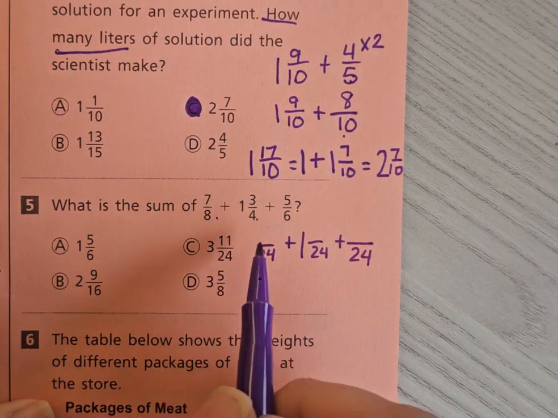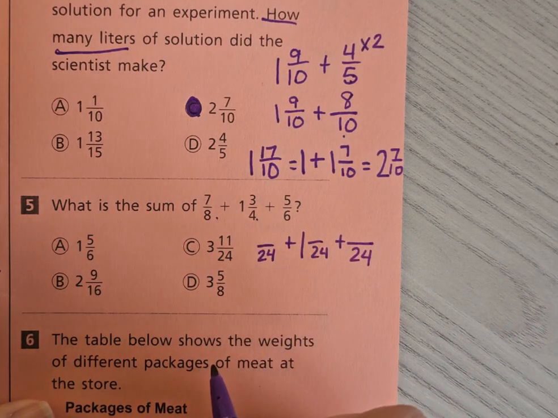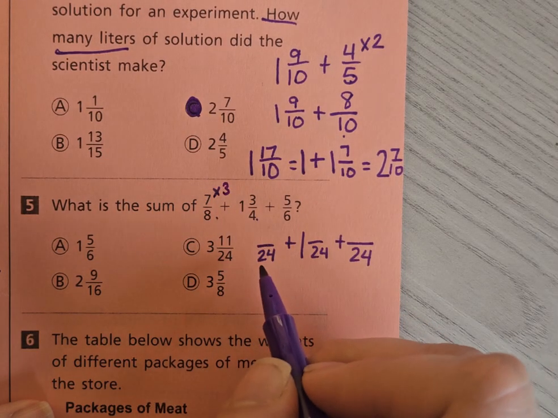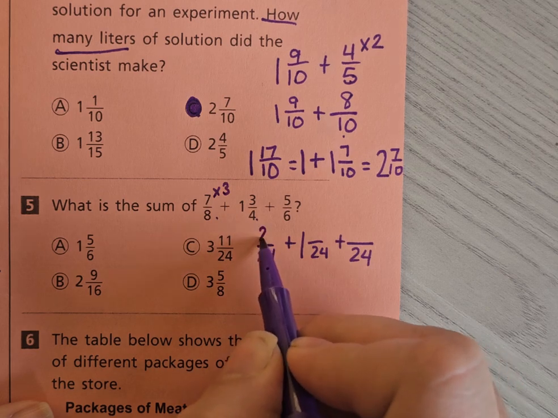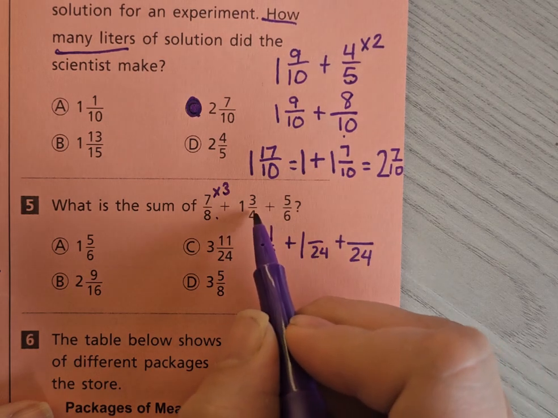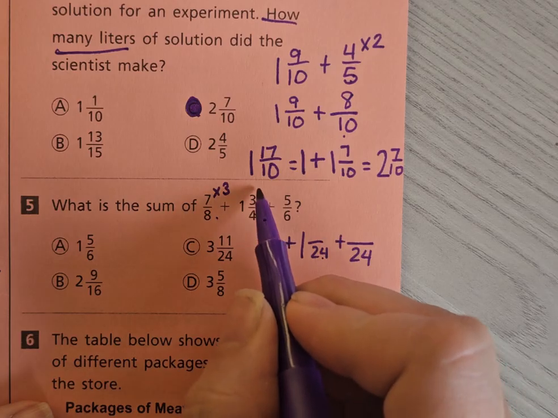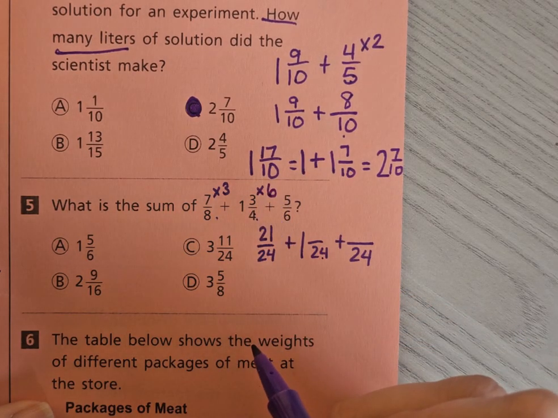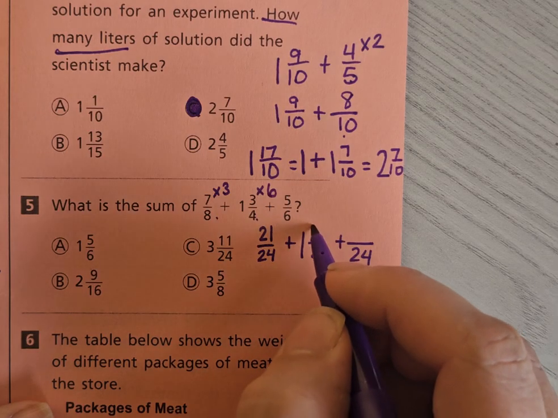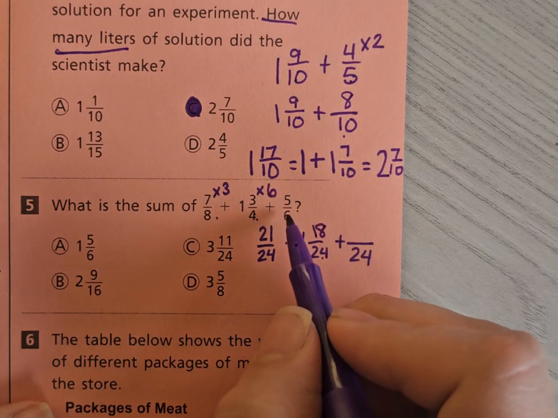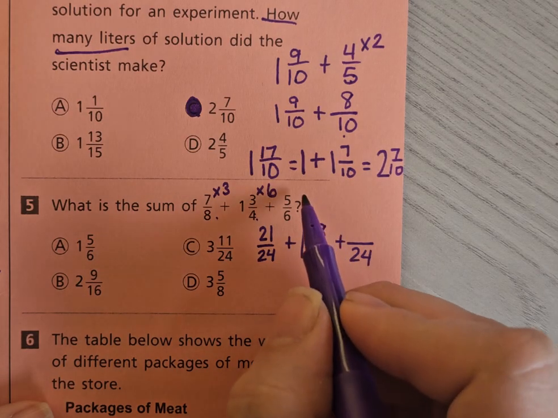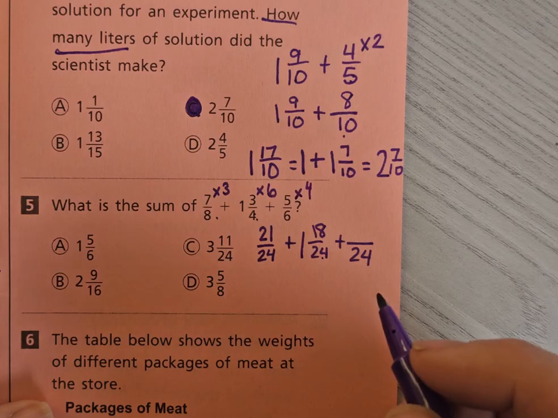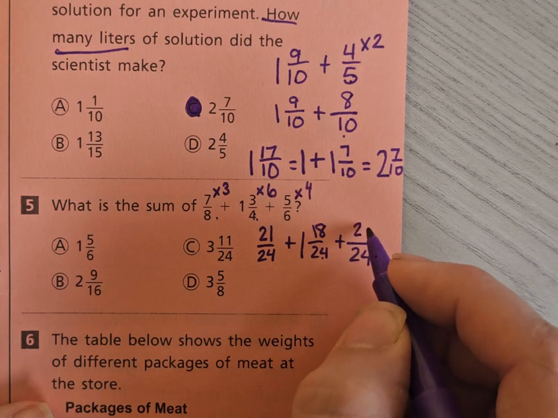Okay, so 8 times what gives you 24? Okay, 7 times 3. Okay, 4 times what gives you 24? Okay, and what is 3 times 6? Okay, and the last one, 6 plus what gives you 24? And 5 times 4 is 20.